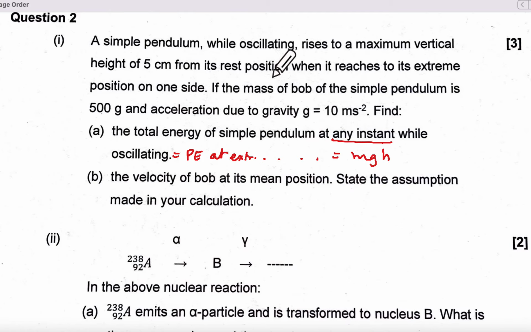Is mass given? Yes. Is g given? Yes. Is h given? Yes. But can you see it is centimeter? So what we'll have to do? Make it into meter and get the value. Then the velocity of bob at its mean position. At mean position, all of the potential energy will get converted into kinetic energy, correct?